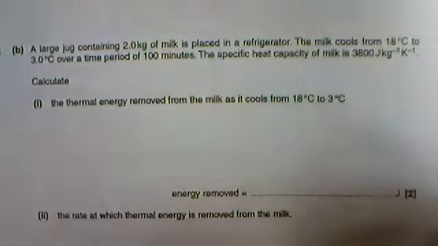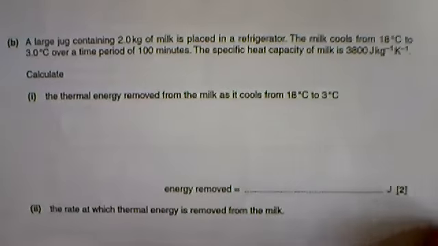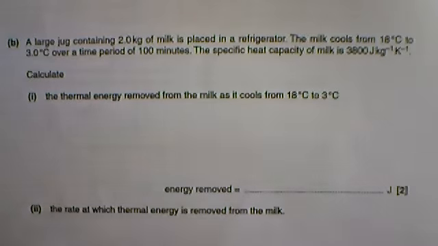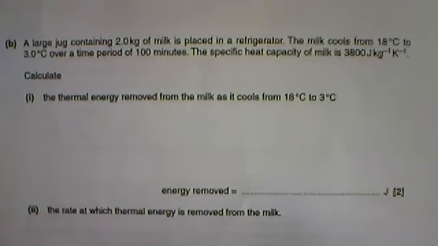So this is the third question I promised my Year 12 students I'd do. We didn't get a chance to finish them last Friday, so I promised I'd put them on the channel so they can check over the working. It's another specific heat capacity question.